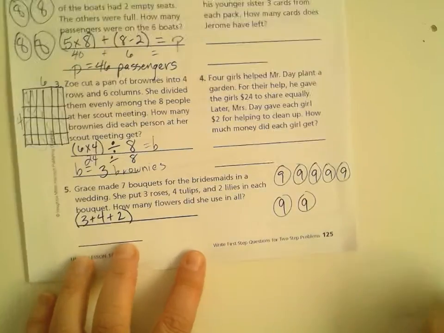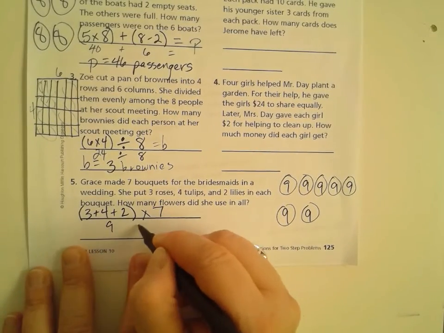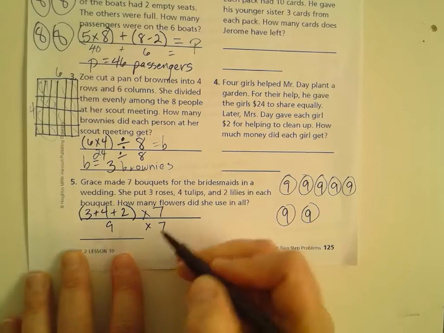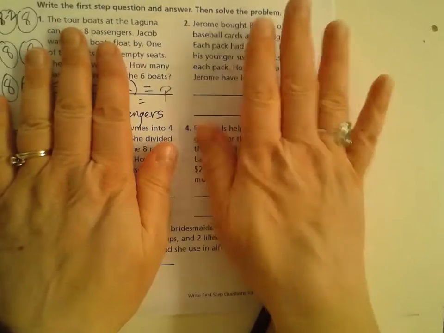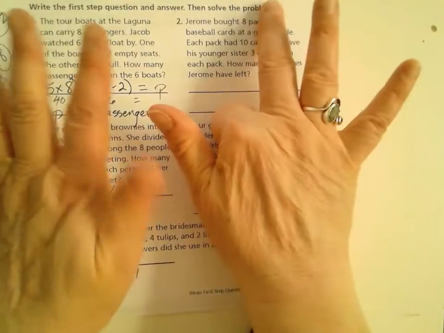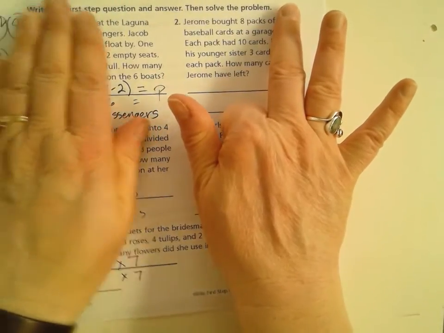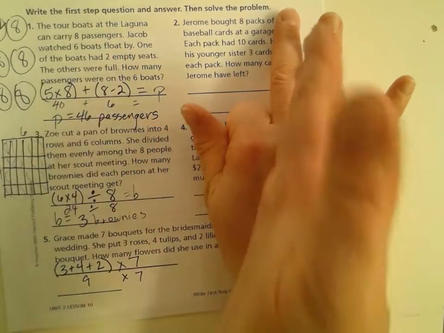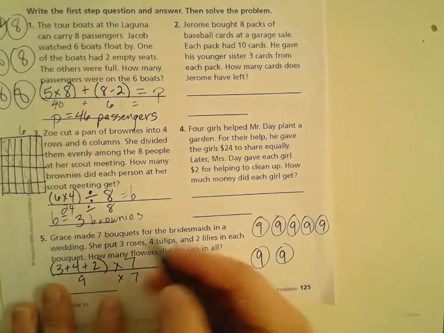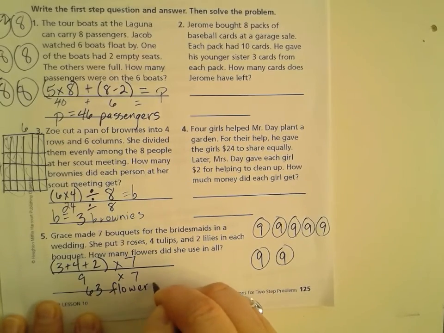Works great. So 9 times 7 is going to give me, so I'm going to use my 9s trick. Here's 1, 2, 3, 4, 5, 6, 7. Put the 7th one down. Count all the things from the down finger over. That's 60. And then the 3 that are over there, 63. 63 flowers. That's what I need.